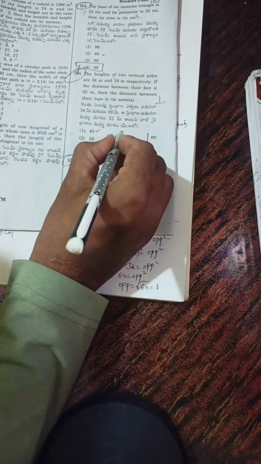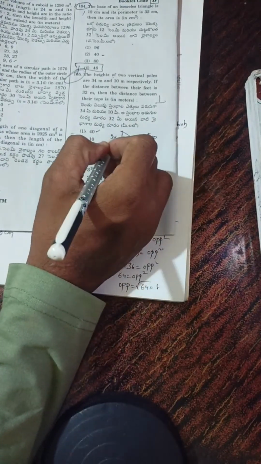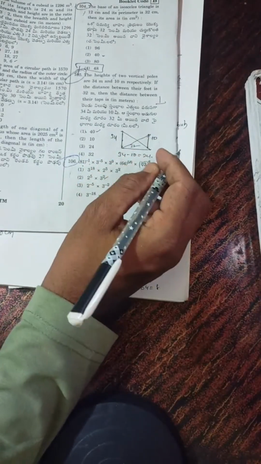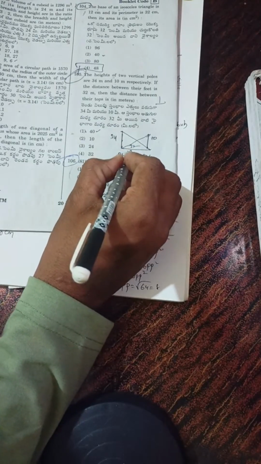If you draw this, we get two triangles. Subtracting 34 minus 10, we get 24. We already have the base 32.